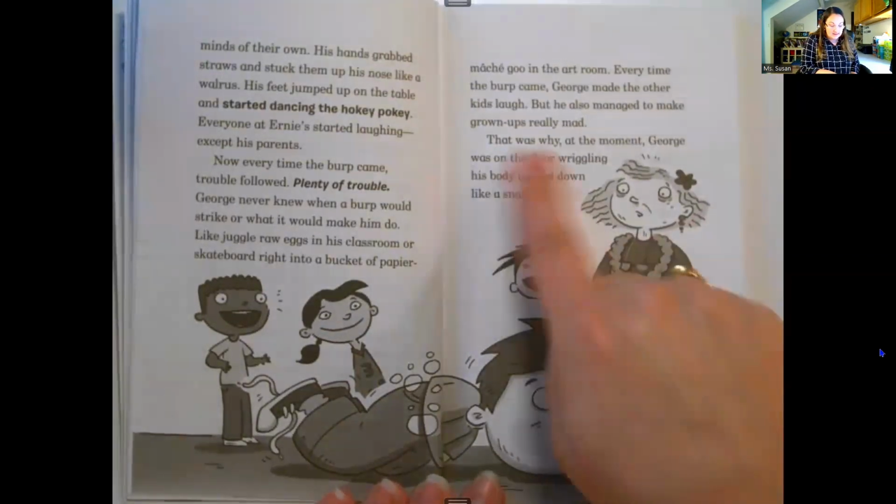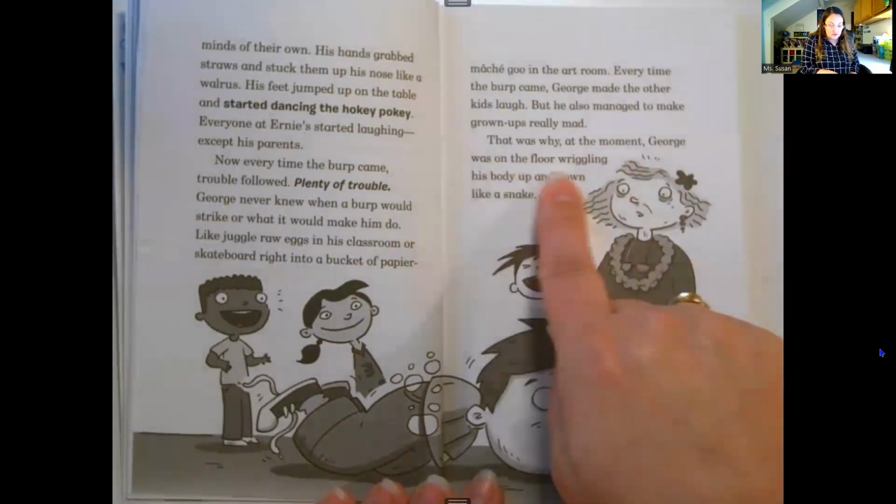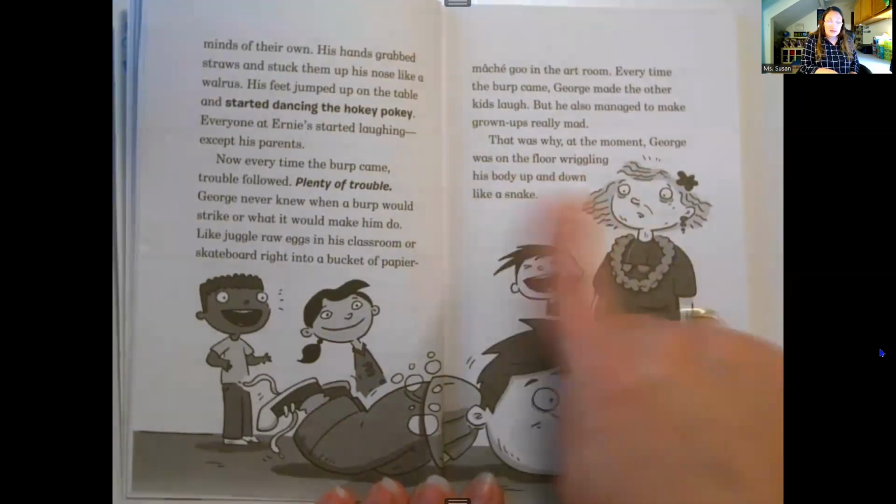That was why, at the moment, George was on the floor, wriggling his body up and down like a snake.